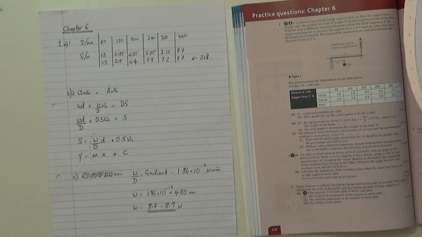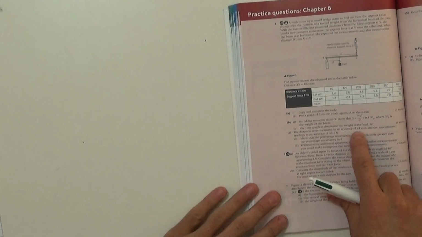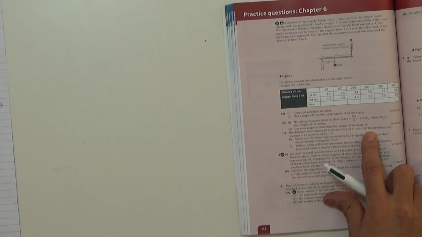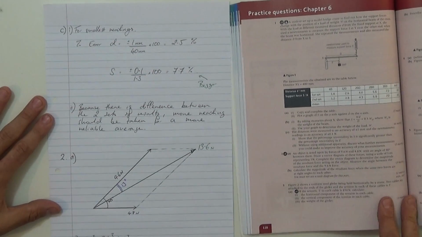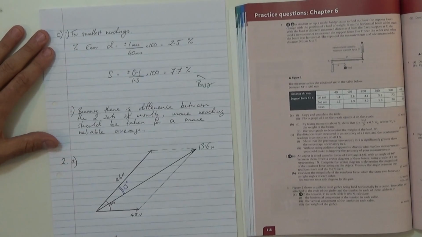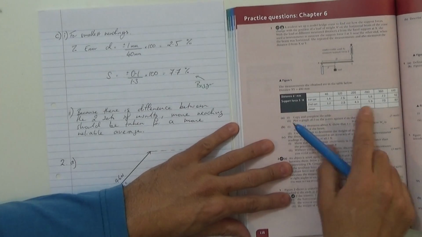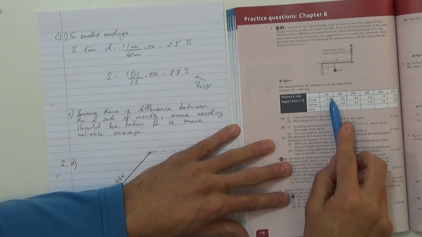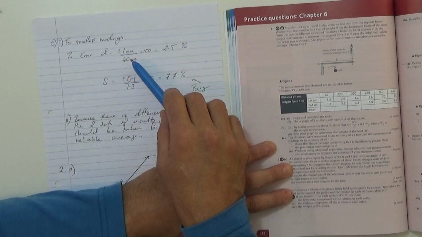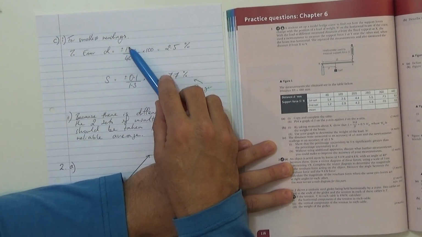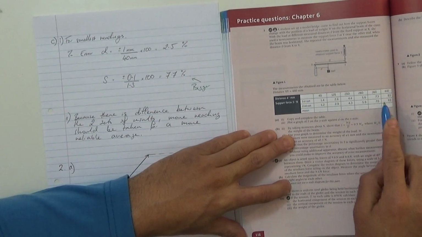Okie dokie. Next thing it says for C, the distance was measured to an accuracy of plus or minus 1 millimeter, and the Newton meter was to an accuracy of plus or minus 0.1 newtons. So what we want to think is, where is the error the greatest? The biggest error will be on the smallest readings, because obviously the error is a greater percentage of it. So for example, for the D, we get a greater percentage error if we take plus or minus 1 millimeter out of 40 than we do if we get plus or minus 1 millimeter out of 440.